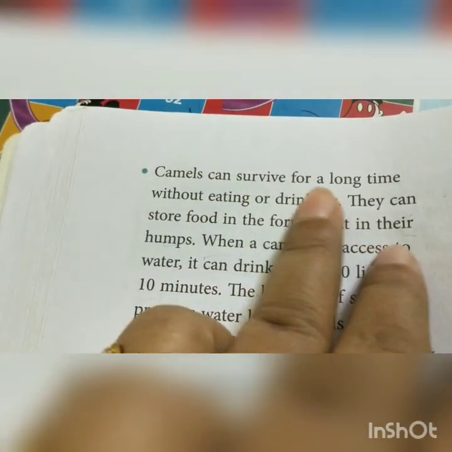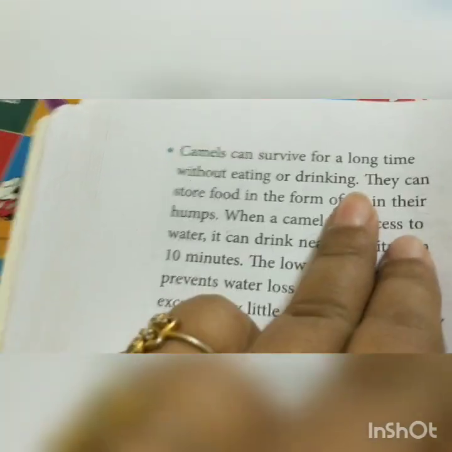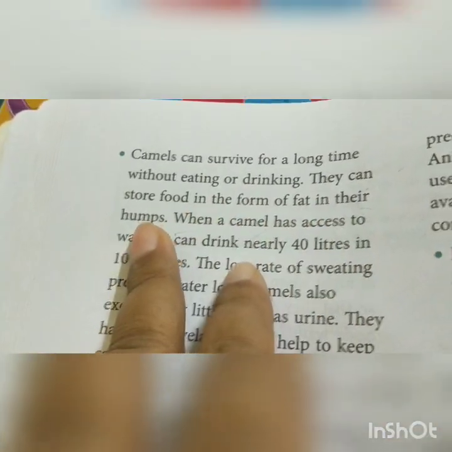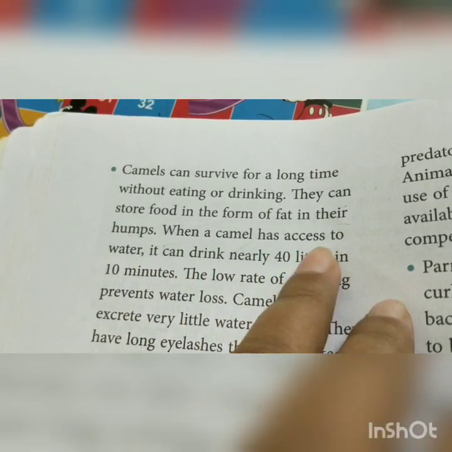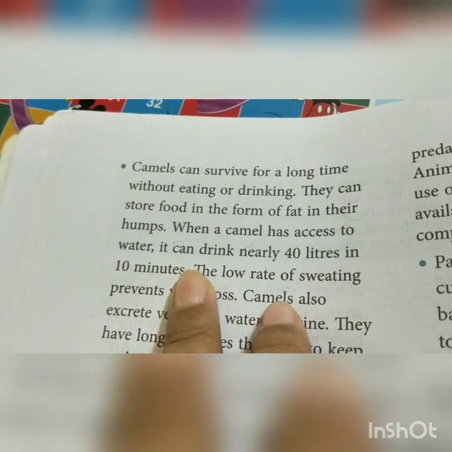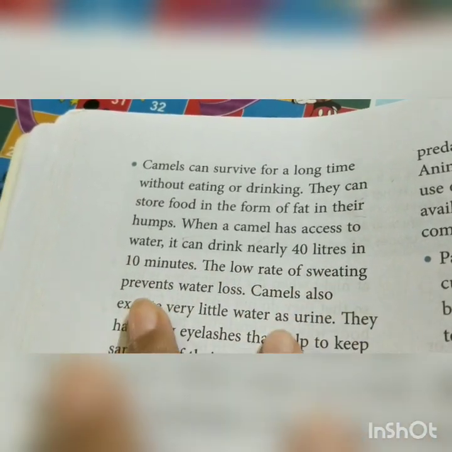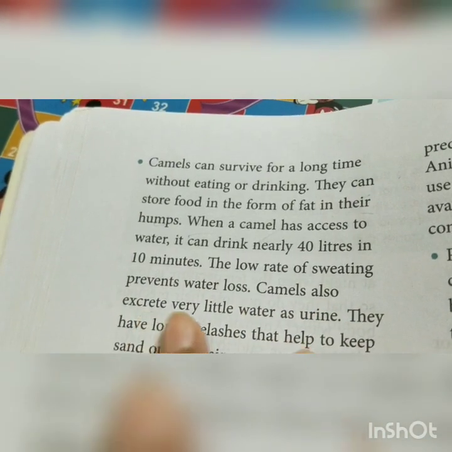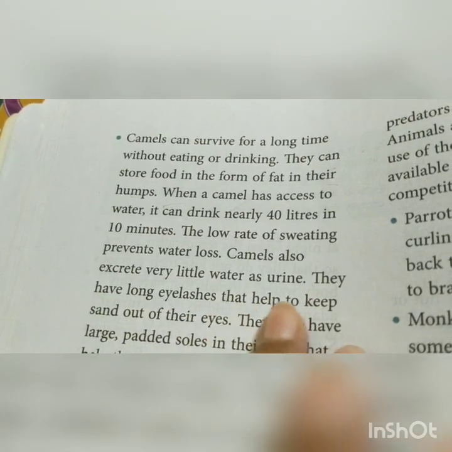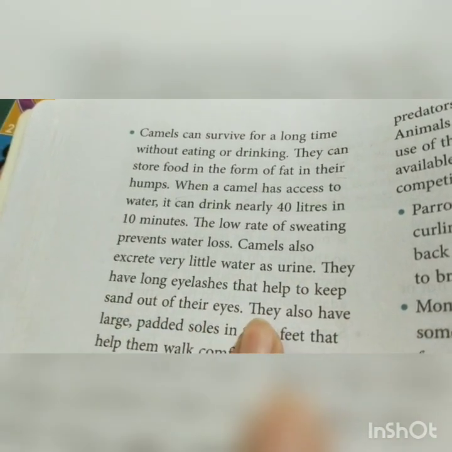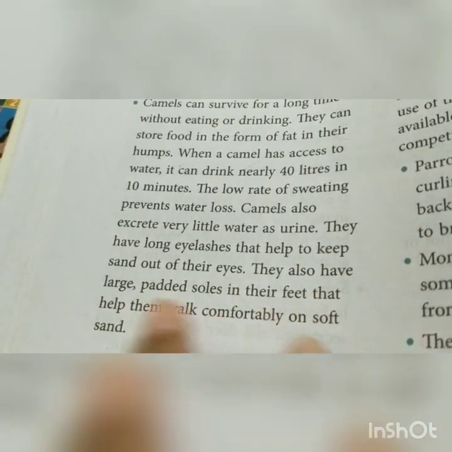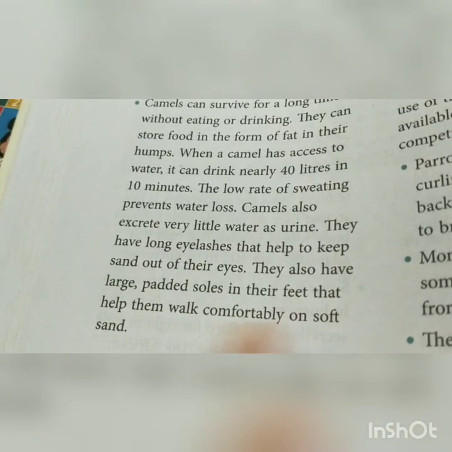Camels can survive for a long time without eating or drinking. They can store food in the form of fat in their humps. When a camel has access to water, it can drink nearly 40 liters in 10 minutes. The low rate of sweating prevents water loss. Camels also excrete very little water as urine. They have long eyelashes that help to keep sand out of their eyes. They also have large padded soles in their feet that help them walk comfortably on soft sand.